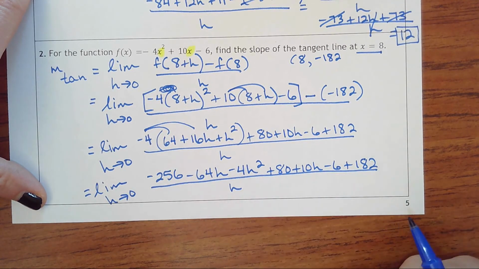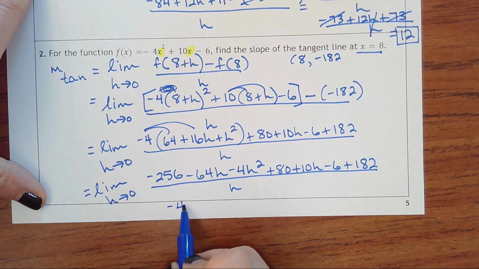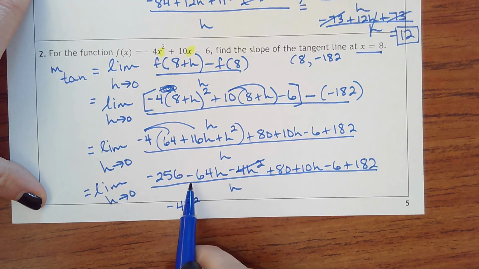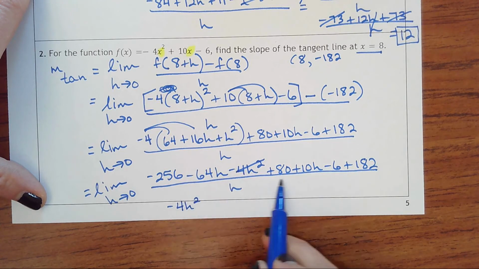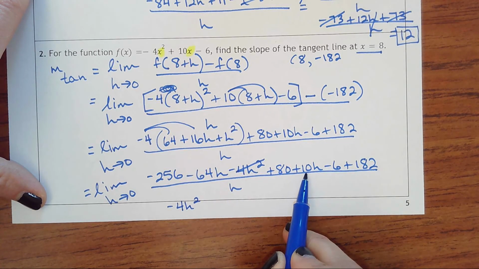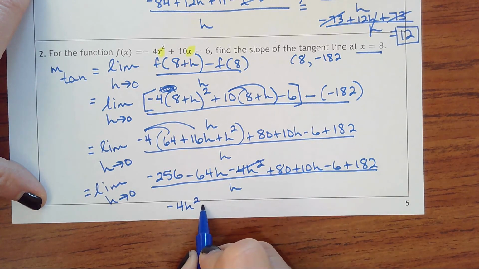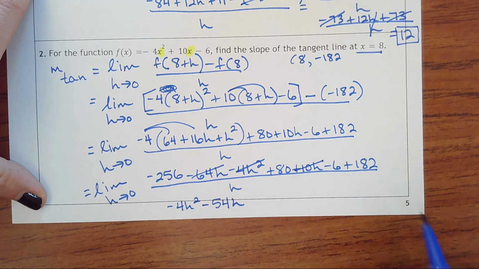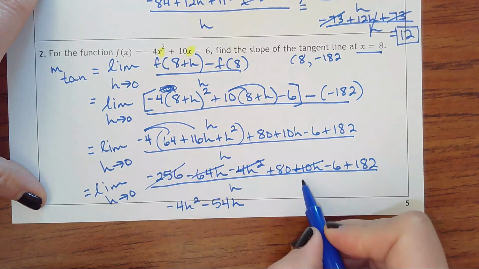We've got negative 4h squared. And then my h's, I have negative 64h plus 10h. And so that would be negative 54h. And then I'm going to put all these constants together. That would be negative 256 plus 80 minus 6 plus 182. And that all cancels out. It made 0.